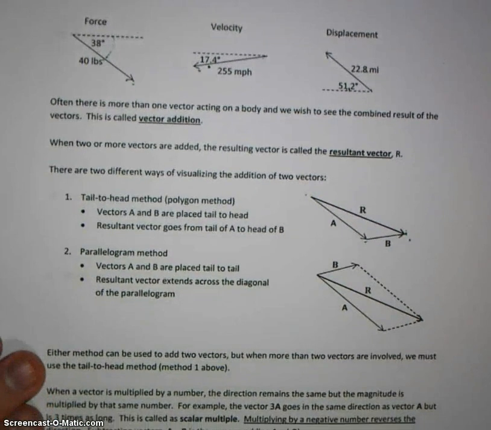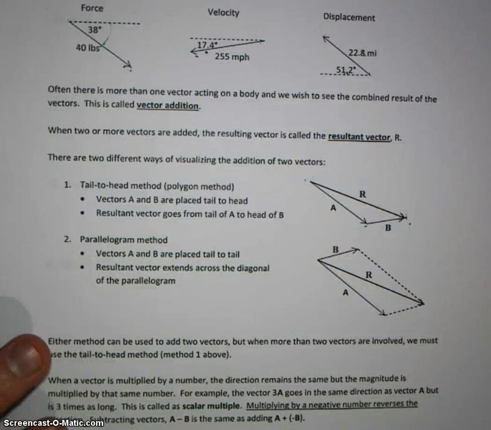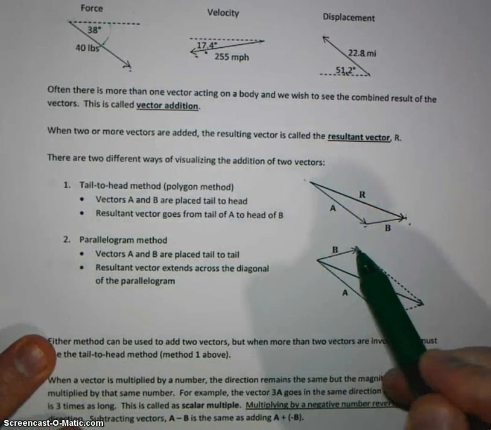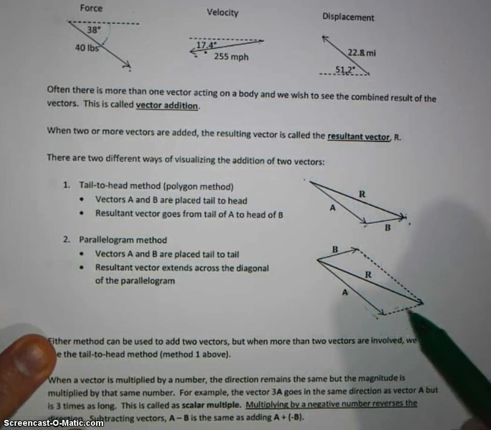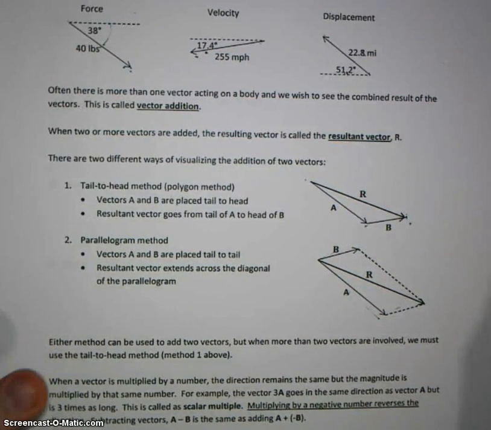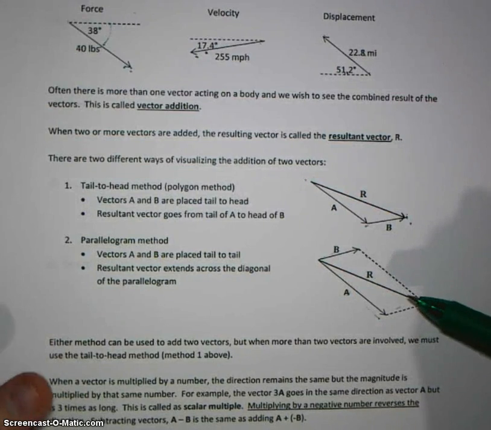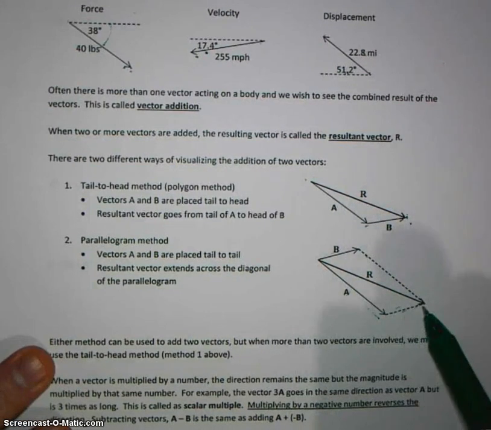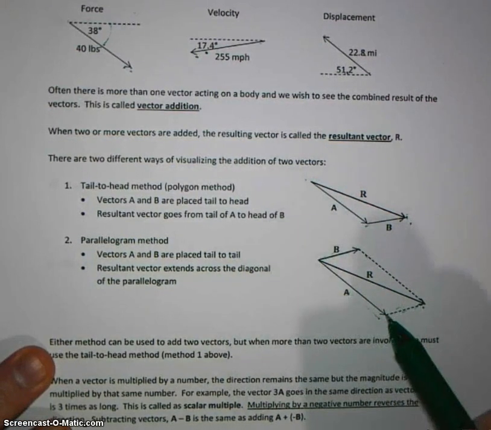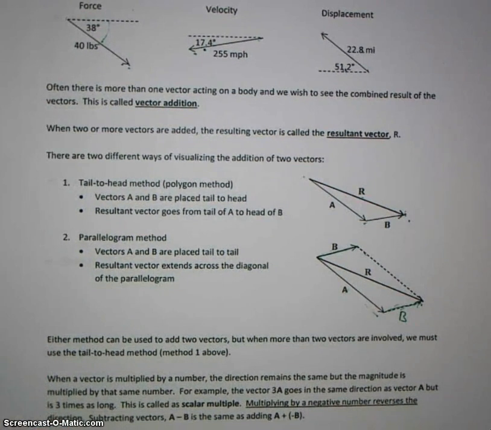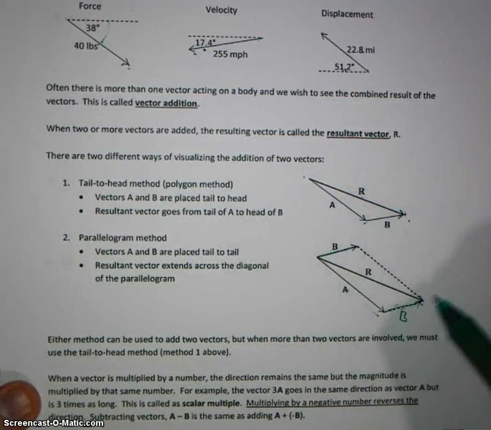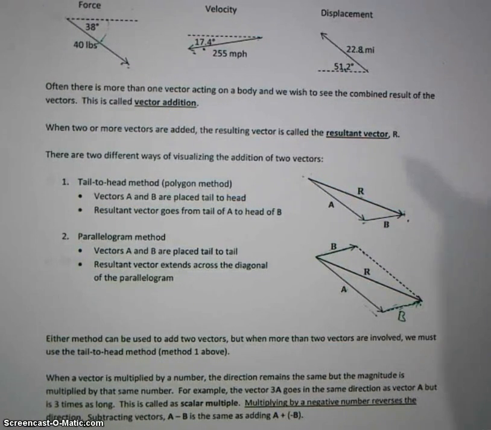The other way to do it is called the parallelogram method, where you place both vectors starting at the same spot, and then you draw the parallelogram that forms. Now, I'm not a big fan of this parallelogram method because, if I'm drawing this thing, what I'm really doing is taking B and putting it up here anyway. This is really vector B. I'm really just using the first method, the tail to head method. So either method can be used. Some people find it easier to visualize it this way. It doesn't work so much for me.